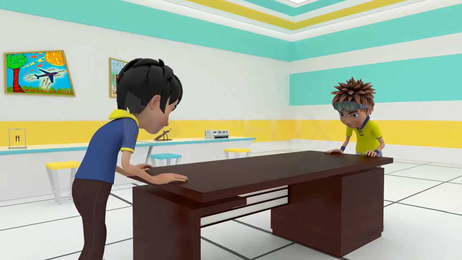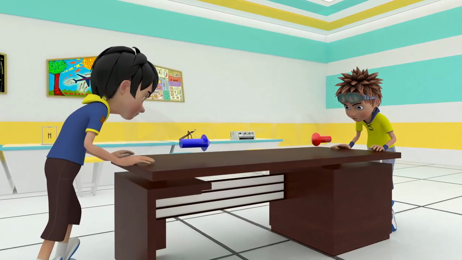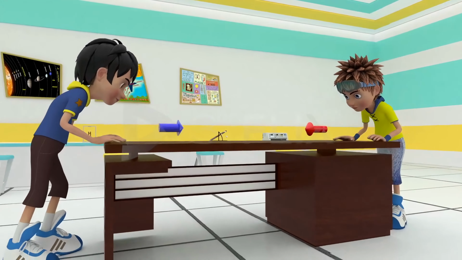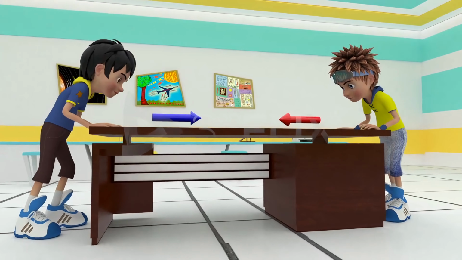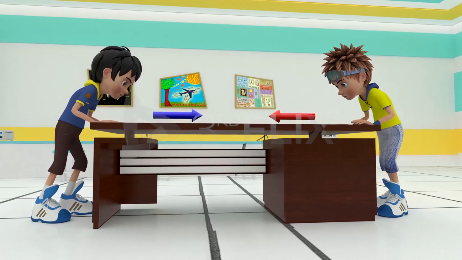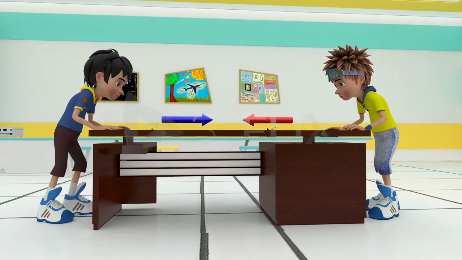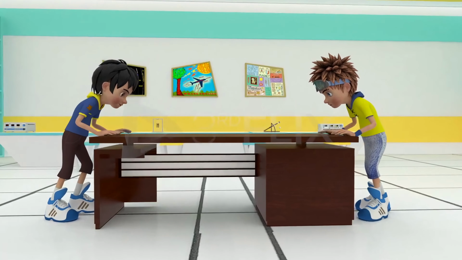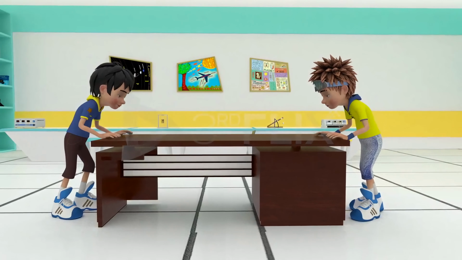Suppose Steve and John start pushing the table from the opposite ends, in the direction opposite to each other. If the magnitude of both the applied forces is same, they cancel each other out and the table does not move.